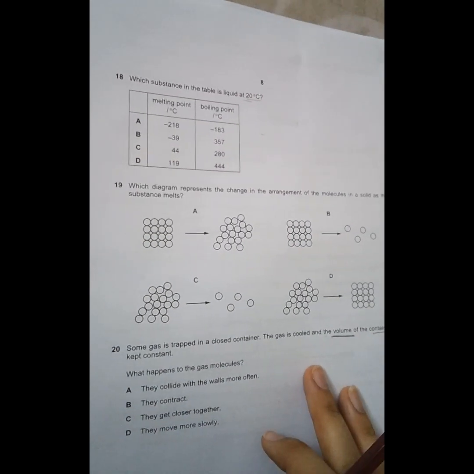Question number 17. This wasn't a part of the 2023 syllabus, so we're just going to skip it and move on towards question number 18. Which substance in the table is liquid at 20 degrees Celsius?